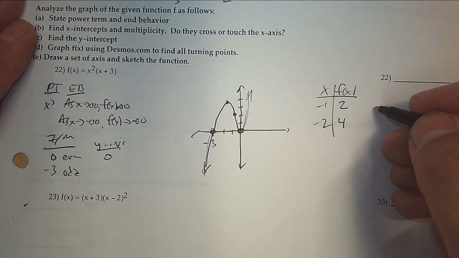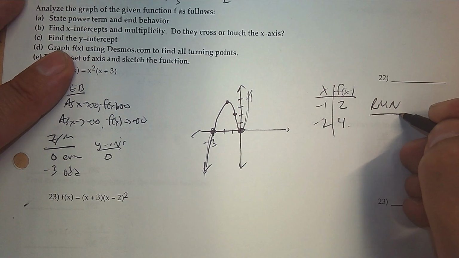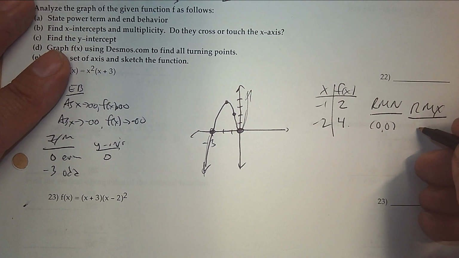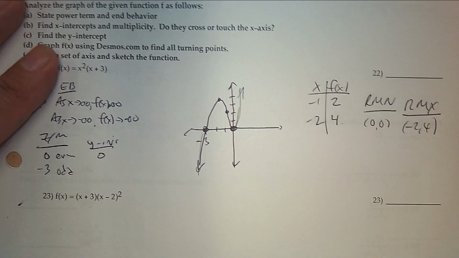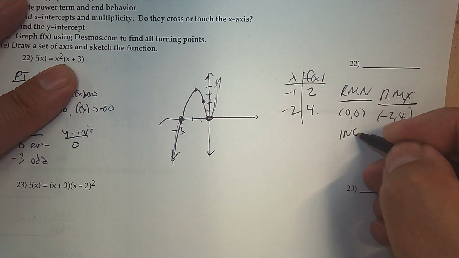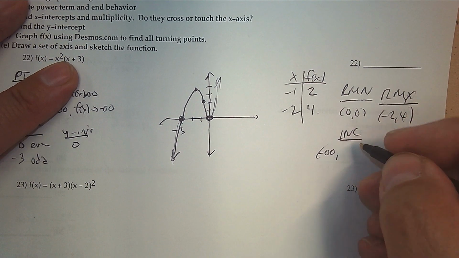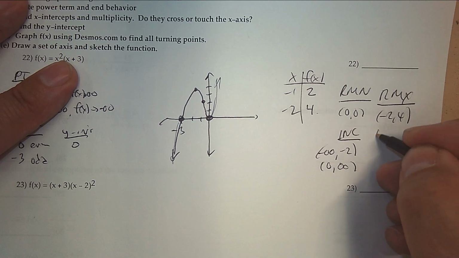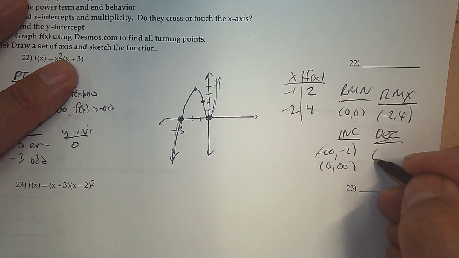If I asked you what's the relative minimum, you would say it's at 0, 0. And if I asked for the max, a good estimate would be at negative 2 and 4. If I said, where is this increasing? Well, from negative infinity to negative 2, and it's increasing from 0 to infinity. Where is it decreasing? Just from negative 2 to 0.